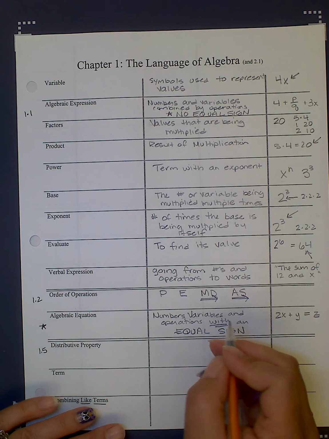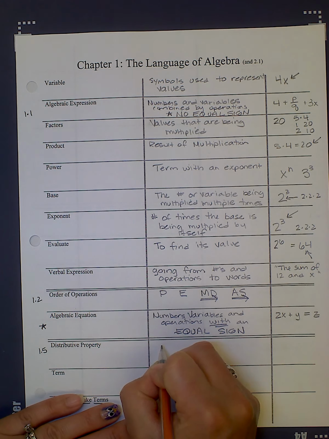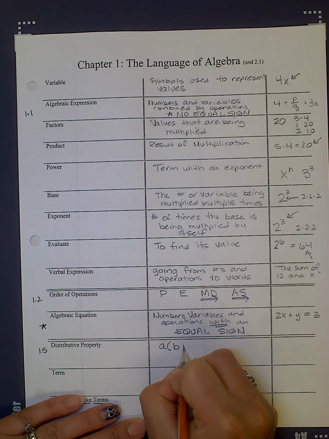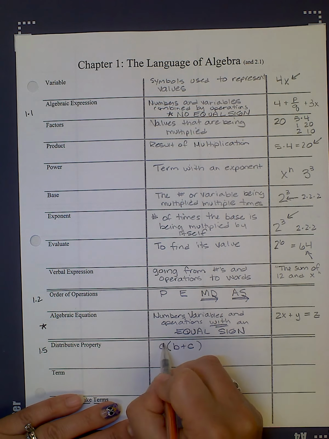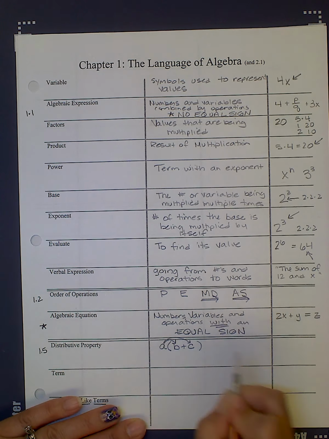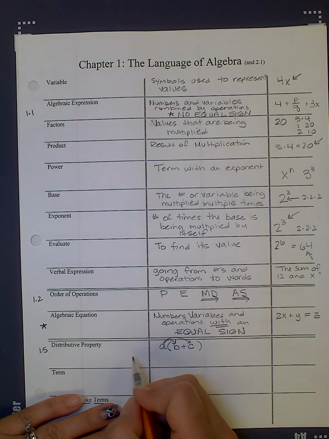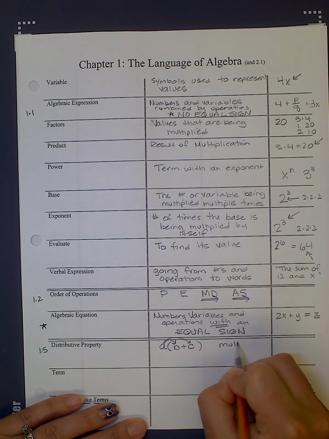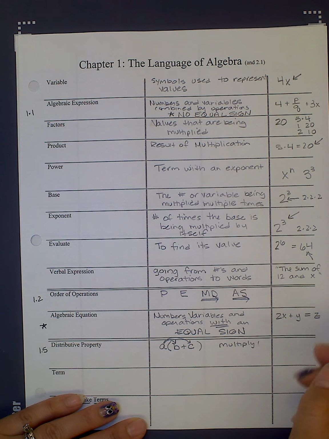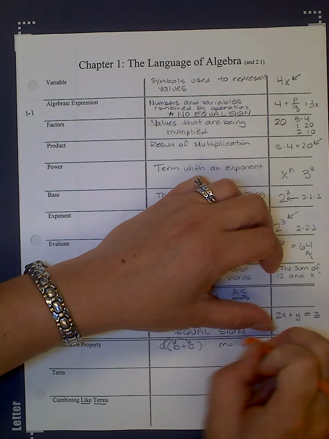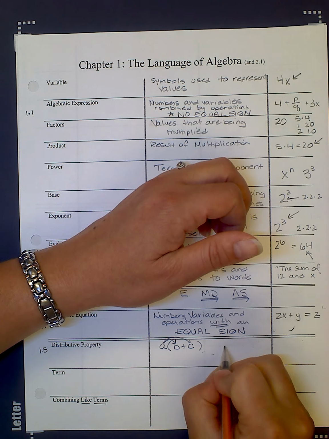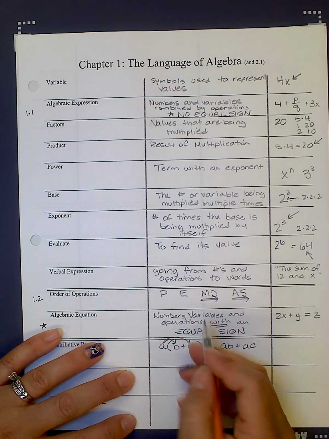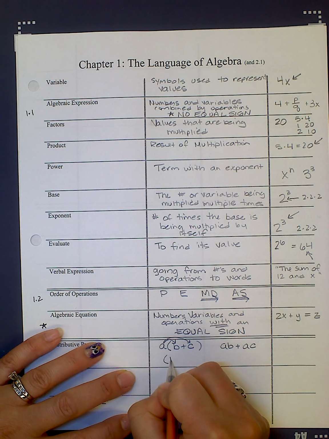Distributive property. Instead of defining it with words, I'm just going to show you an example. If we have A outside the parentheses and B plus C on the inside, we can pass out the A to the B and C. Distributive property is a form of multiplication, so we're multiplying, so we would get A times B plus A times C.